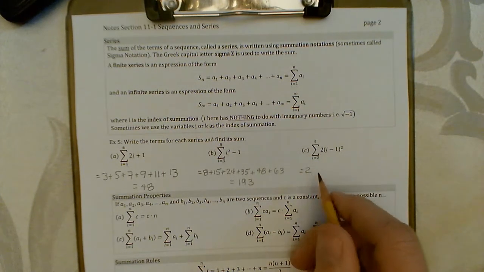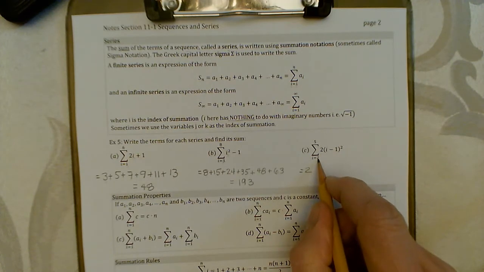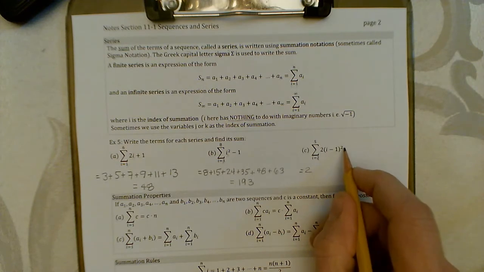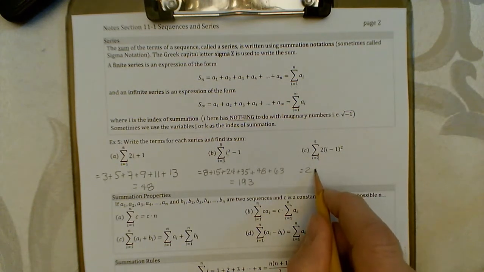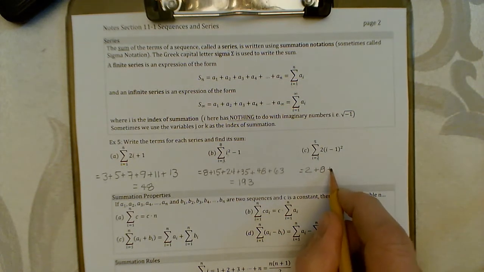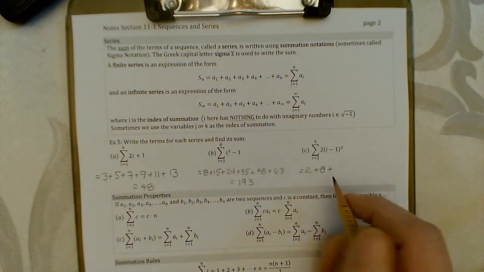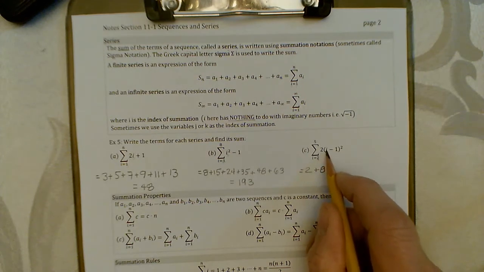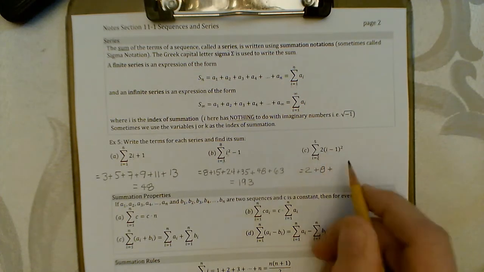So we have, that was 2. We now increase it by 1. So now we have 3. We put 3 in. 3 minus 1 is 2. 2 squared is 4. 4 times 2 is 8. All right. Now the second, third, fourth term. So 4 minus 1 is 3. 3 squared is 9.